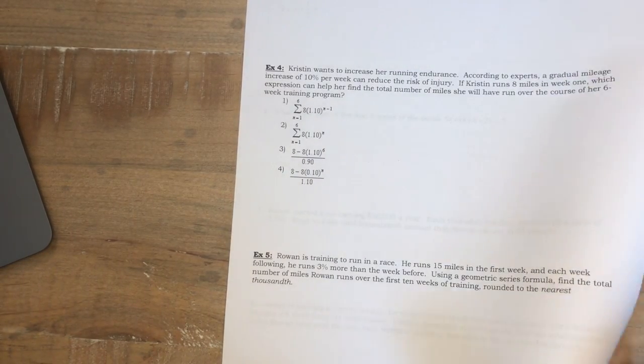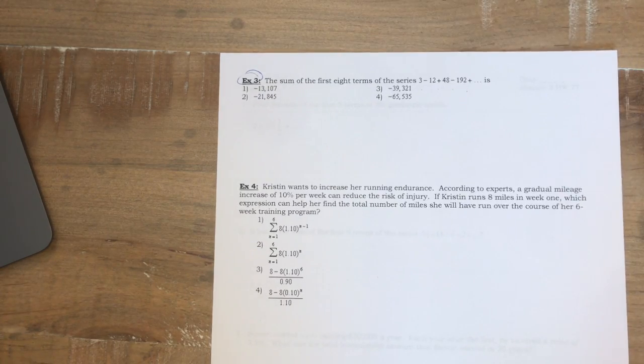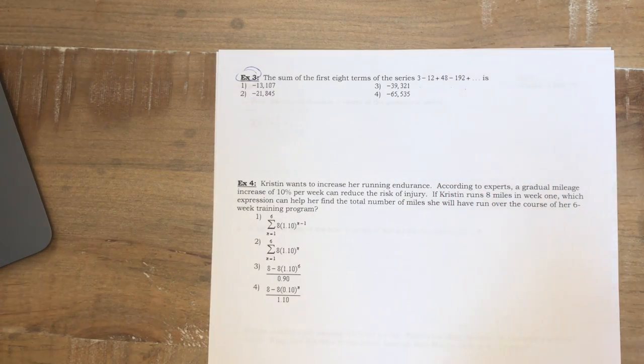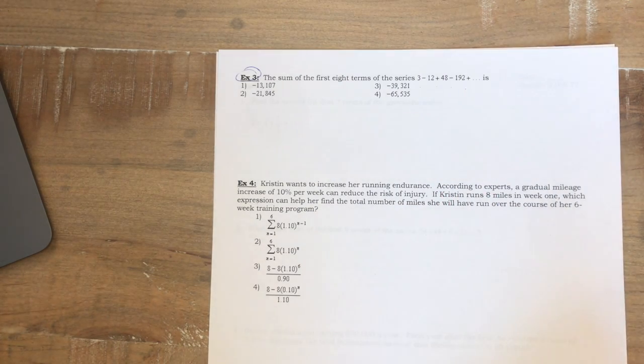All right, I'm going to leave example 3 for you to try on your own because it's really kind of the same thing. Just remember, when the signs are changing like that, that means the R is negative. Okay.